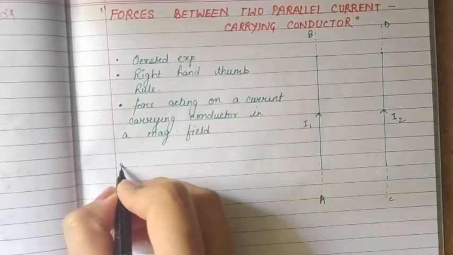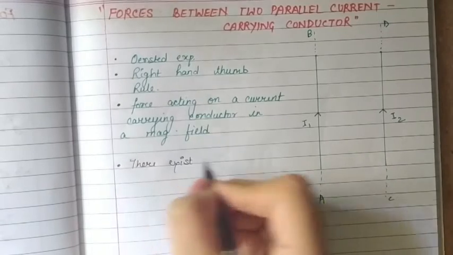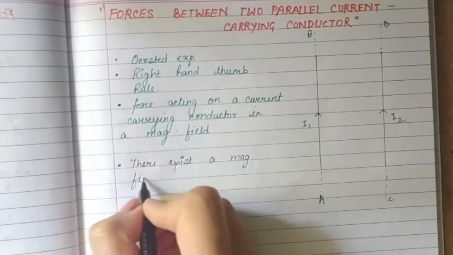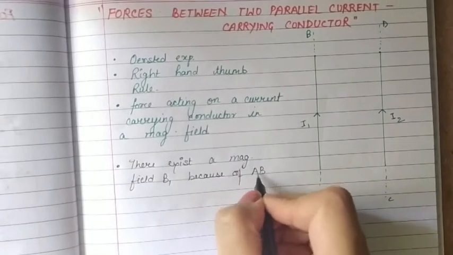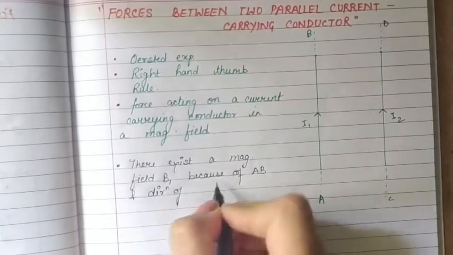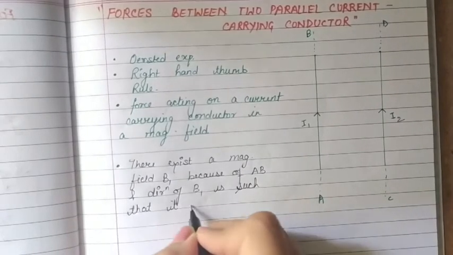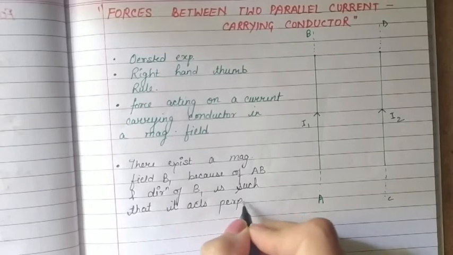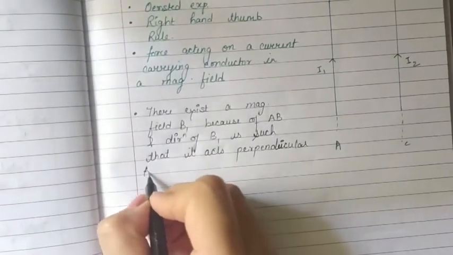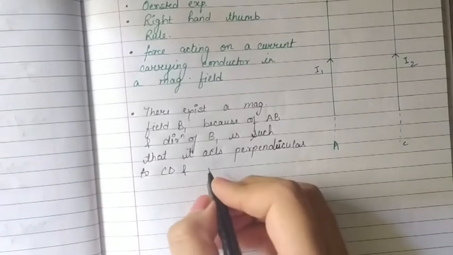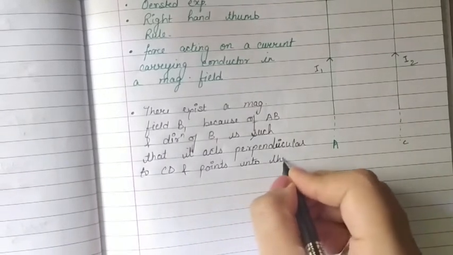Till now what we have concluded is that because of Oersted experiment there exists a magnetic field B1 because of the current carrying conductor AB, and the direction of B1 is such that it acts perpendicular to wire CD and points into the plane of paper.